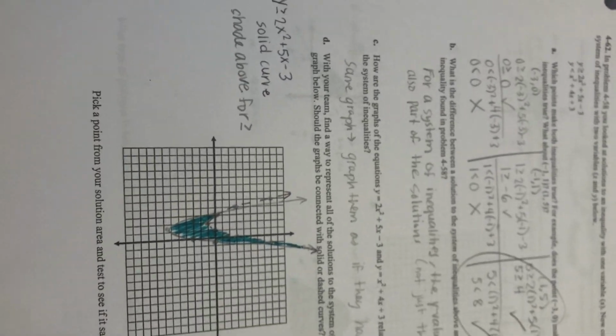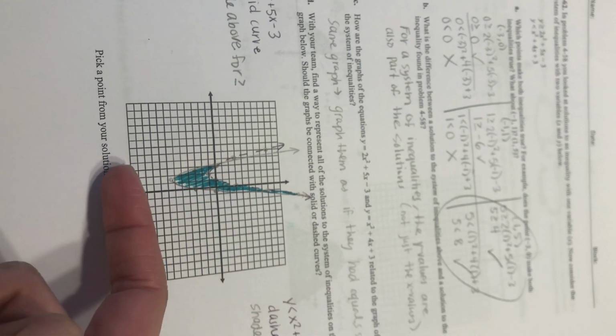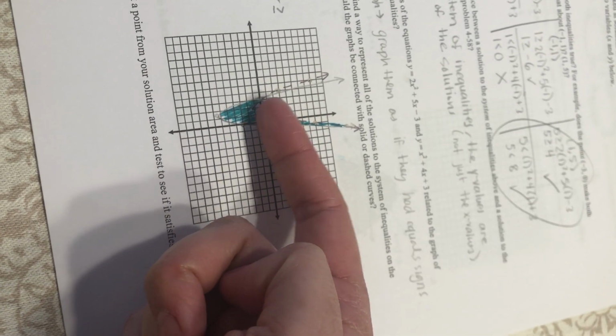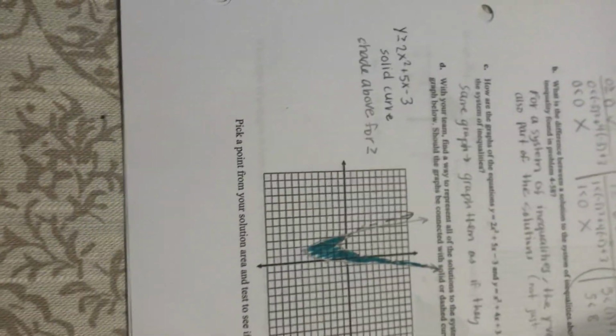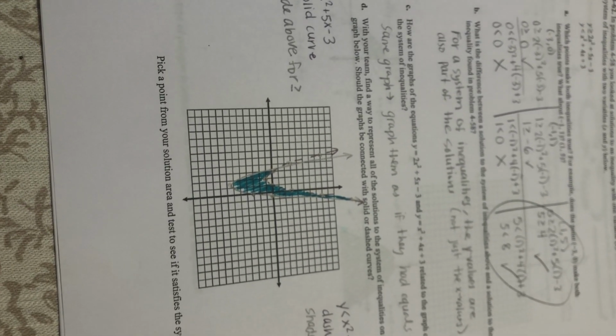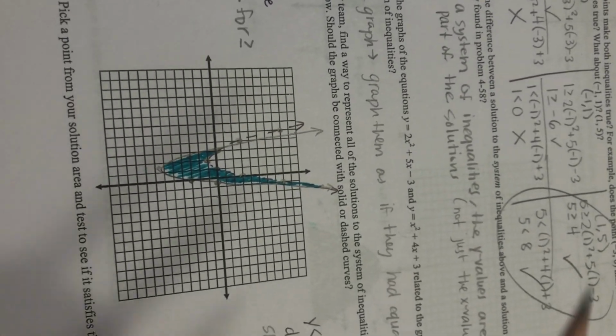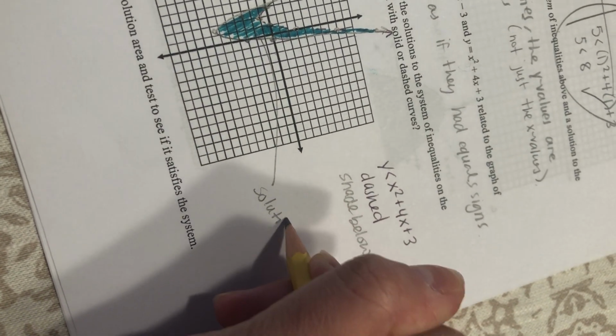So just to reiterate, we shaded above the skinnier parabola and below the dashed parabola, and the shared region is just this space in between them. That's how you represent the solutions to a system of inequalities. You do your dashed, do your solid, and then shade above and below, and then you can indicate where the shared shaded region is. If you did your shading separately in 2 colors, I just want you to point an arrow to this, indicating that those are your solutions. That's your solution region.